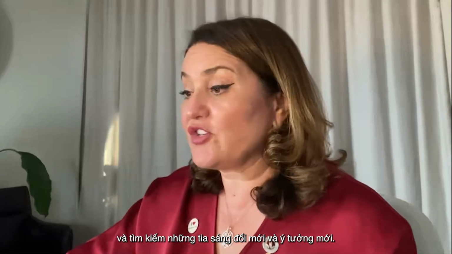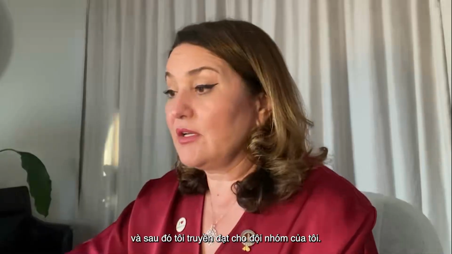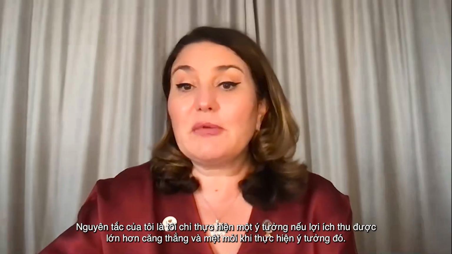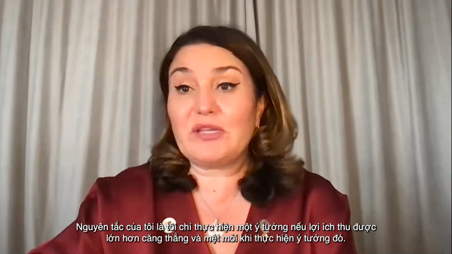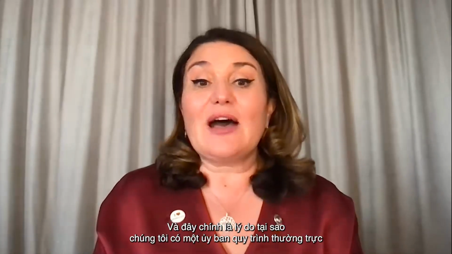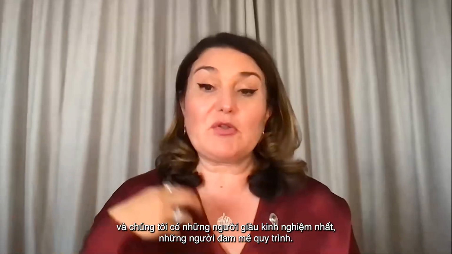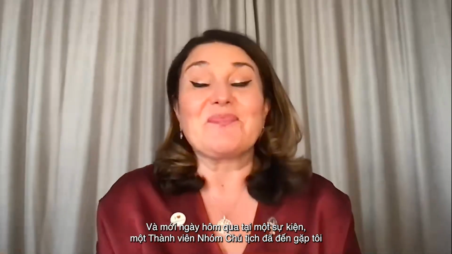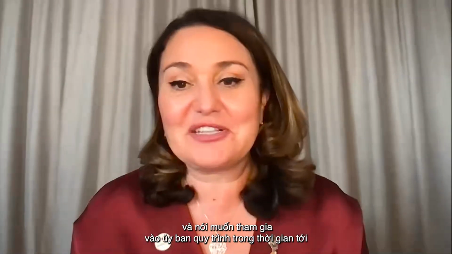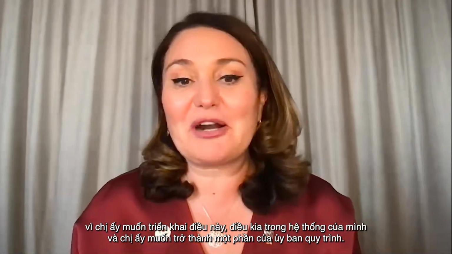And look for sparks of innovation and savvy ideas. I study them, I document them, and then I put them at the disposal of my group. My rule is I implement an idea only if the gains from it exceed the implementation distress, if I may say that. This is why we have an ongoing flow committee, with the most experienced people who are passionate about the flow. And just yesterday, during the event, one of my president team came to me and told me, I want to be in the flow committee for the next period of time, because I'm interested to implement this and this in my organization, and I want to be a part of the process.